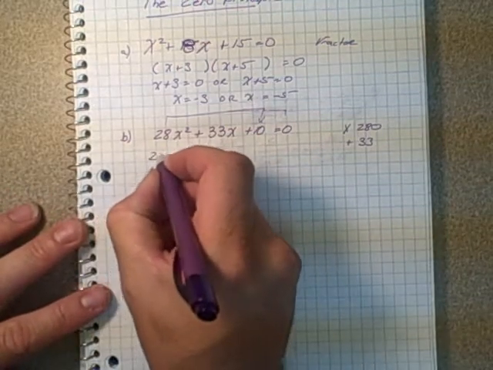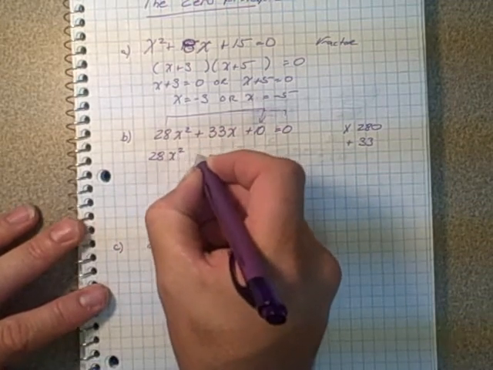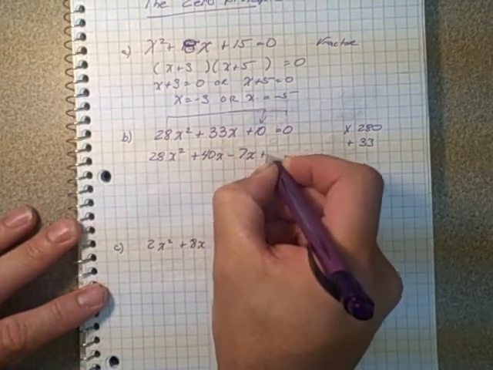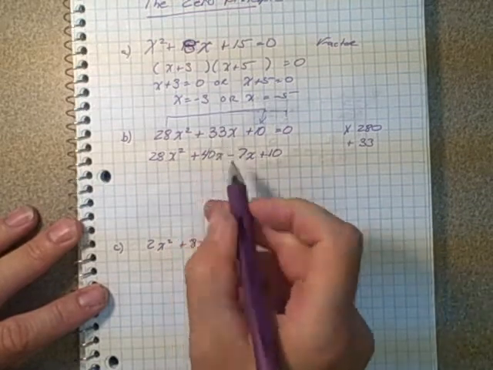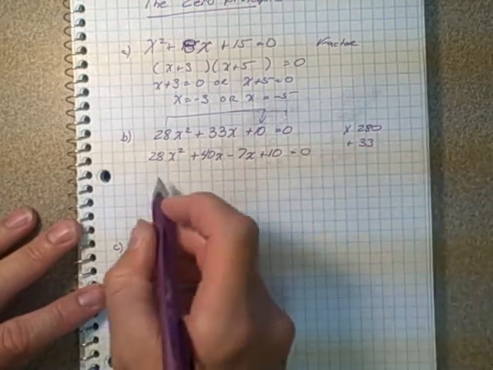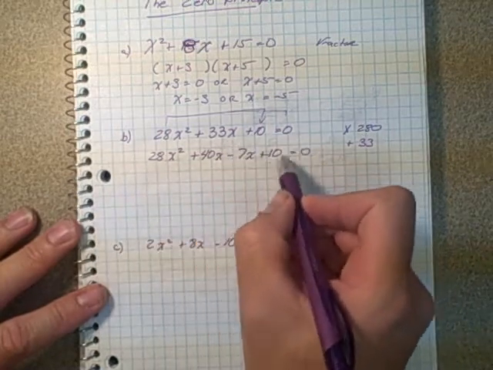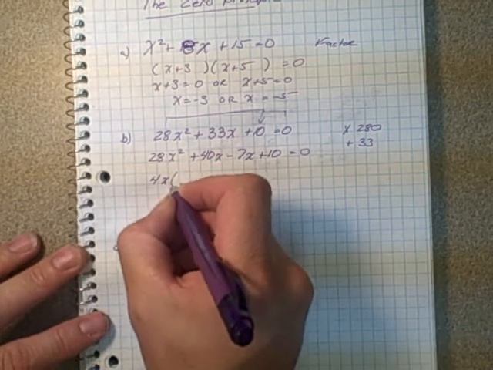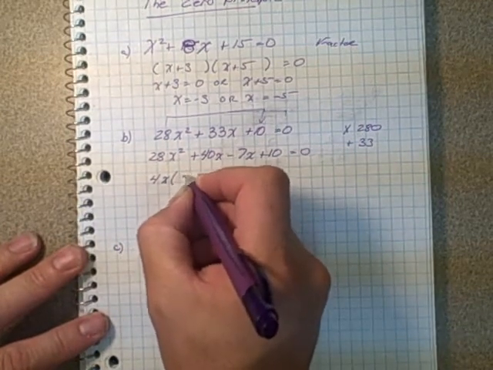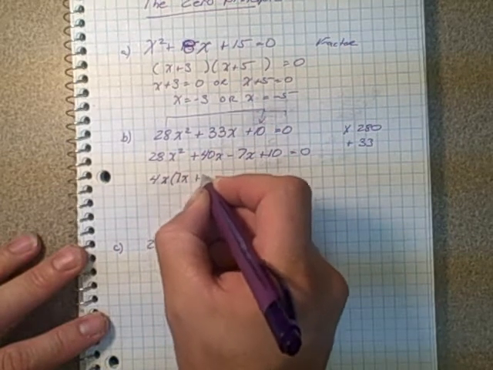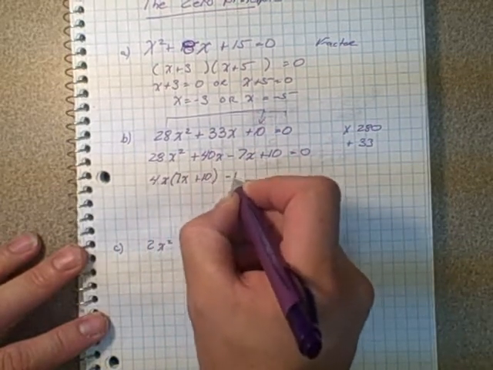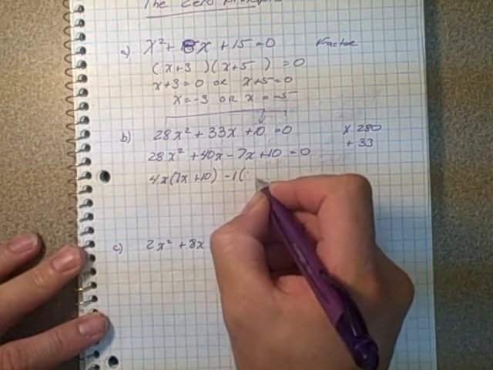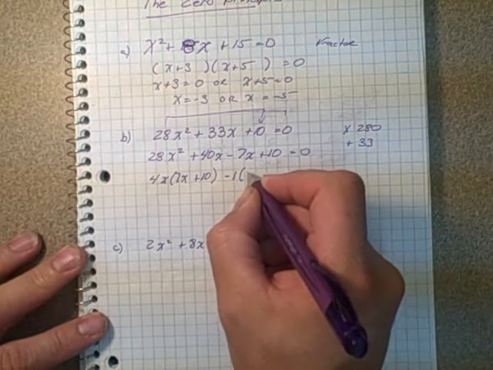So let's decompose it into 40x minus 7x. That's how we decompose our 33x. And then we can factor out a common factor for this double set and this double set. So what can come out of here is a 4x. So that would leave us with x, 7x plus 10. So then that means we have to take out a negative 1 here to get minus 10. Yeah, plus 10. We have to take a 7x out here.